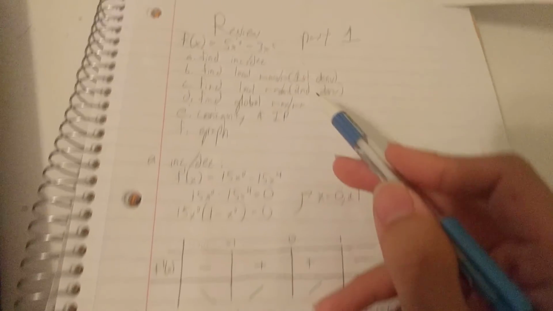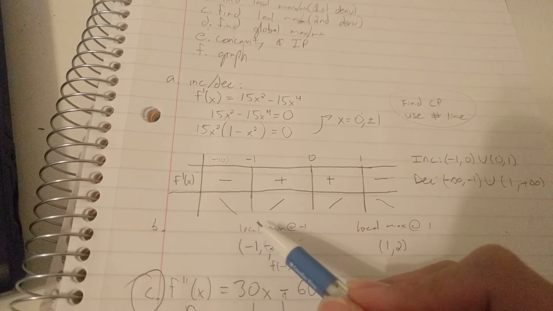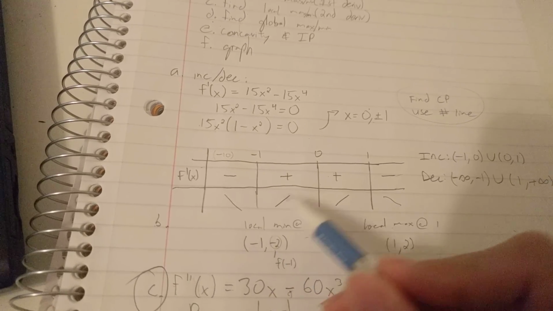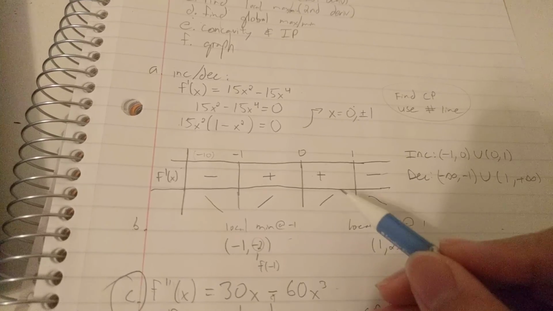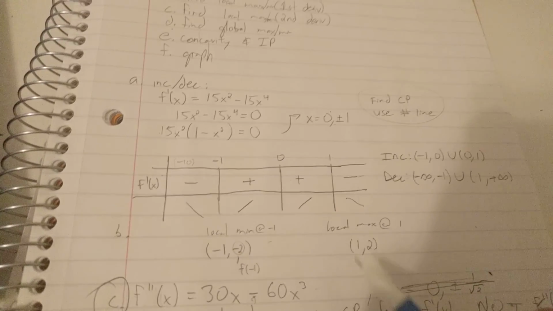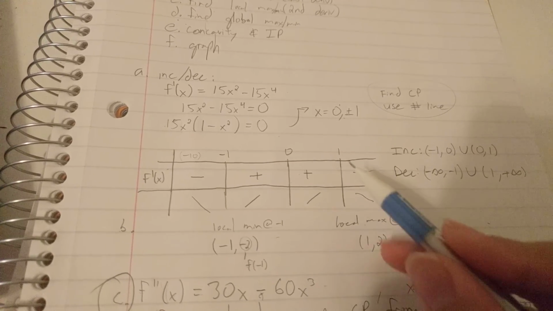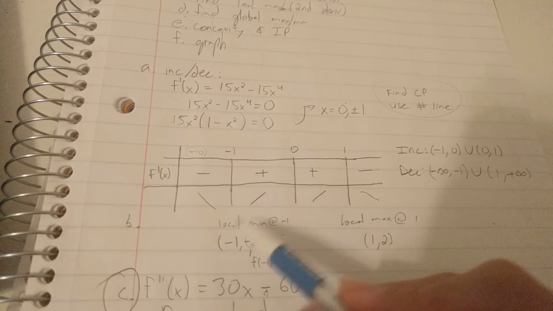Find the local max and min. We're going to use the same chart. You can see that it goes down and goes up. That's going to be our local minimum. And now here it goes up and it goes down. It's like a mountain in this case. You see what I'm saying? It's a mountain. So our local max is going to be at 1, and our local min is going to be at negative 1.